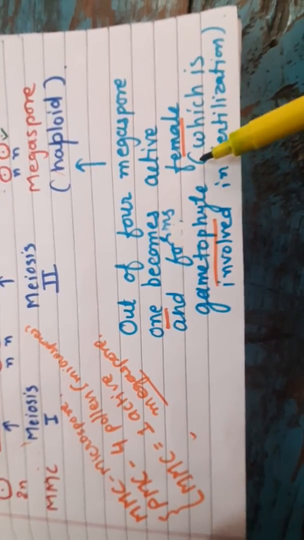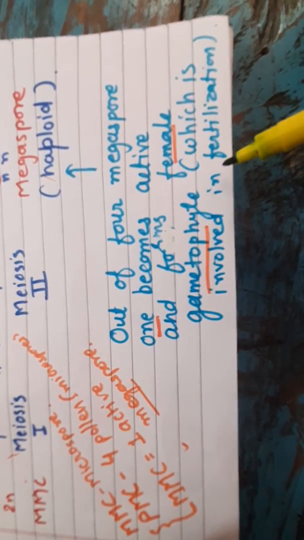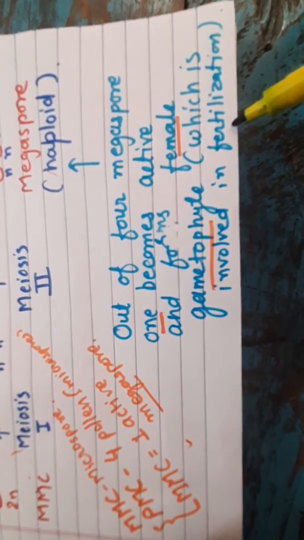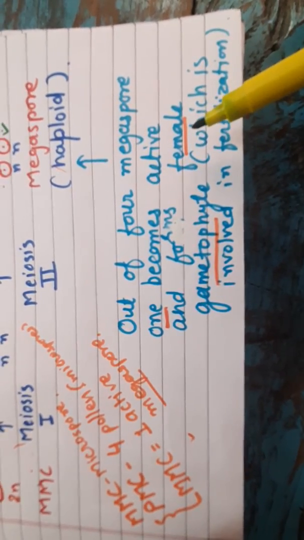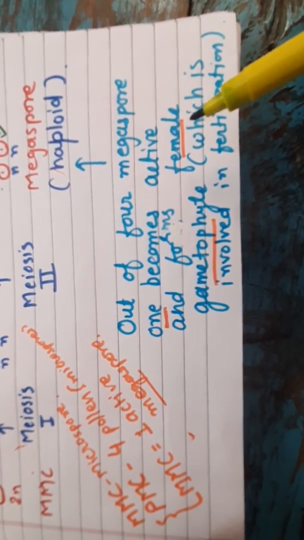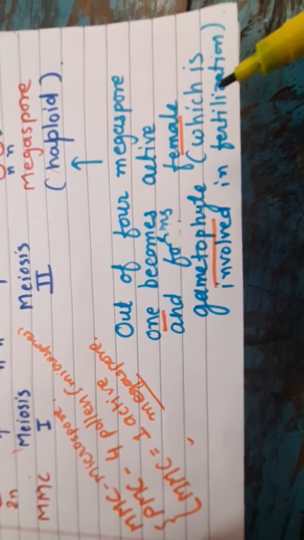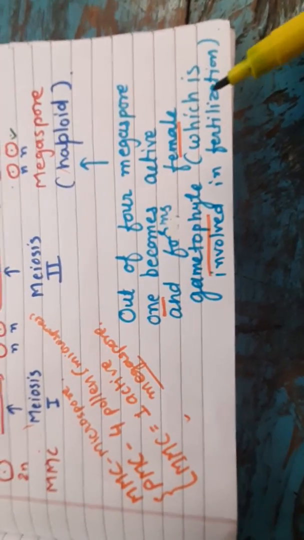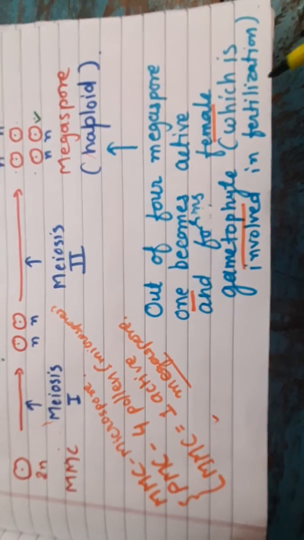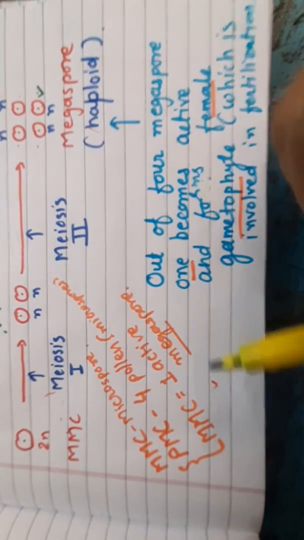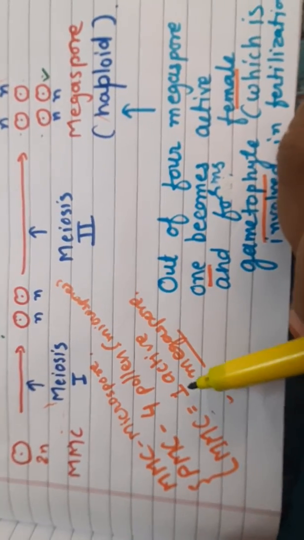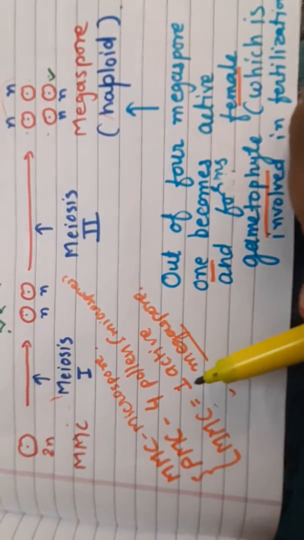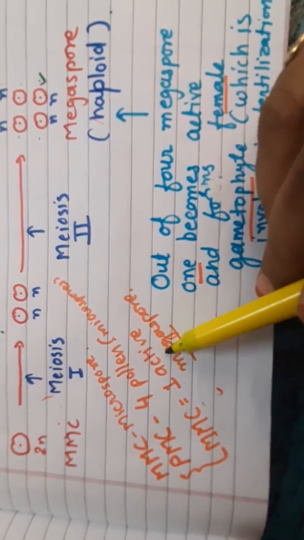Actually, the female gametophyte is a structure which is involved in fertilization. The female gametophyte can also be seen as an embryo sac. In the embryo sac, there are 8 cells involved. We'll see that in the next point. So remember that from one megaspore mother cell, we are having 4 megaspores, but only one becomes active.